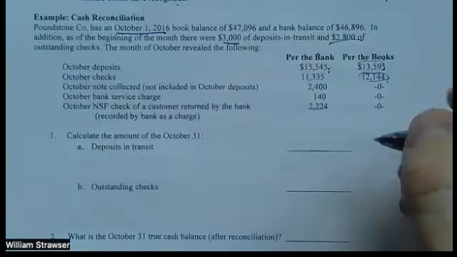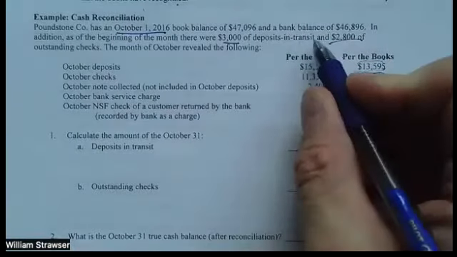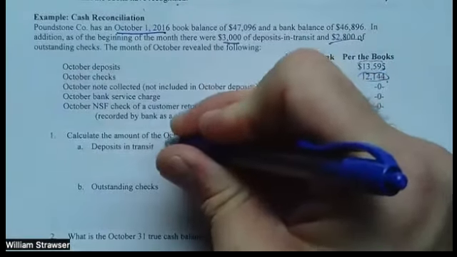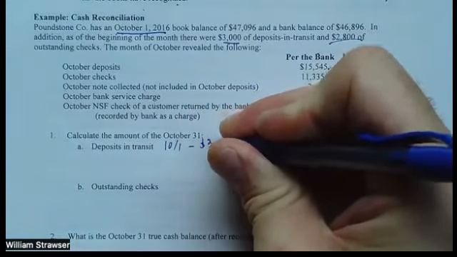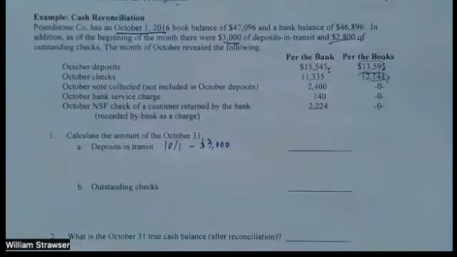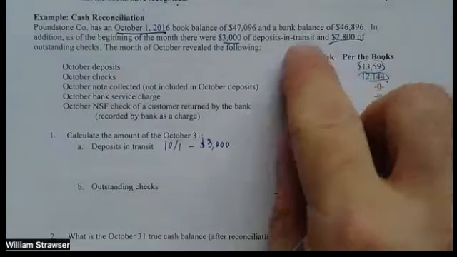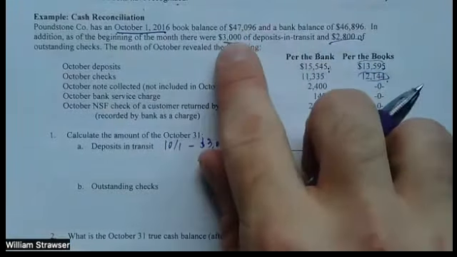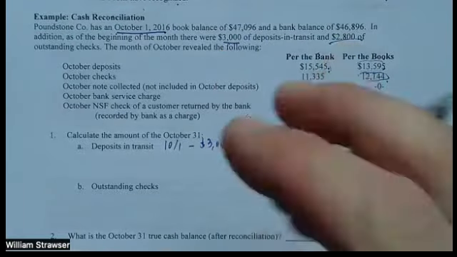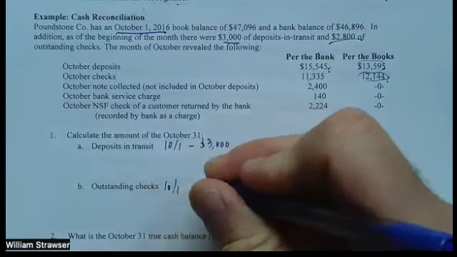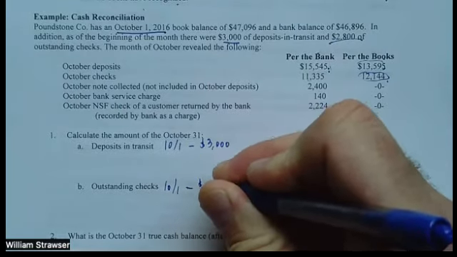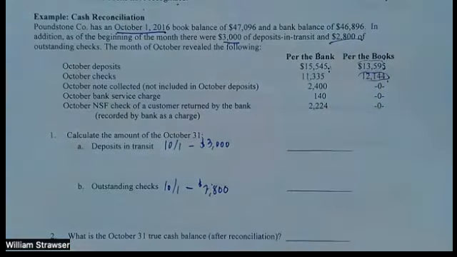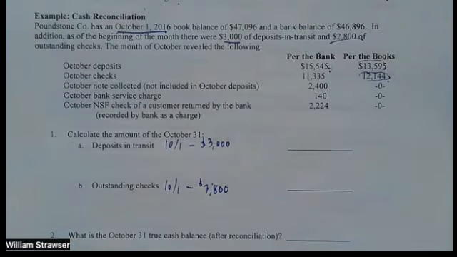So for deposits in transit, we started at $3,000 on 10/1. And $2,800 of outstanding checks. Now let's look at how the information differs over the month.